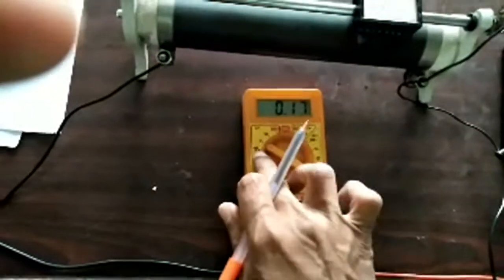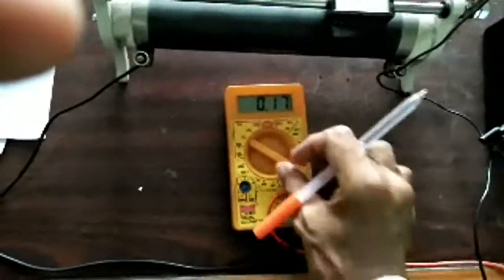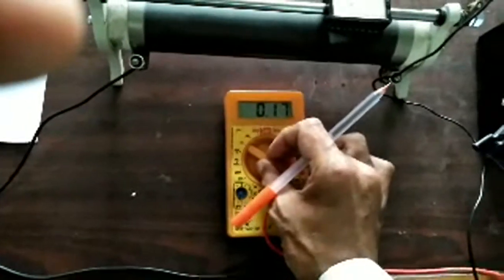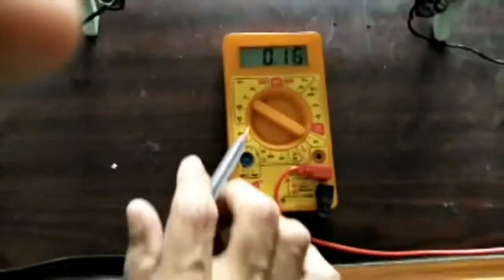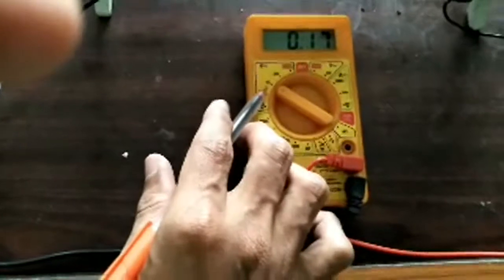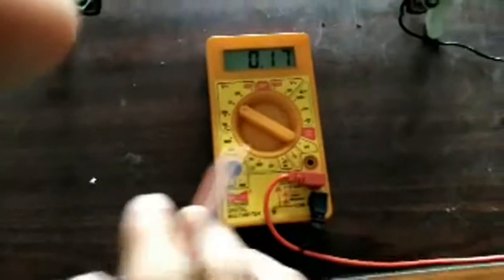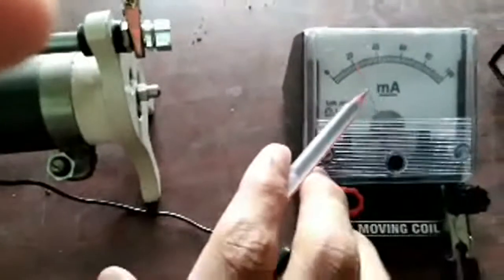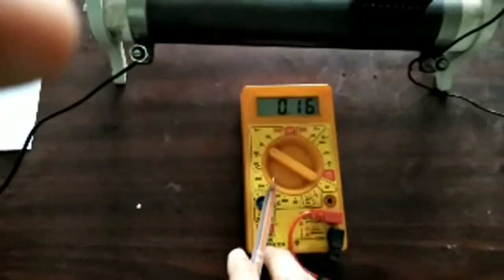And also I am keeping this digital voltmeter, which is a type of multimeter. It can measure the voltage as well as the current digitally. I am keeping it at 20 volts, the maximum range being about 20 volts. When the current is 20 milliampere, the voltage is 0.6.